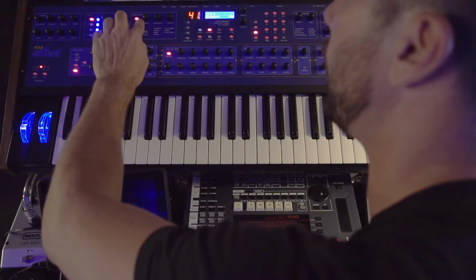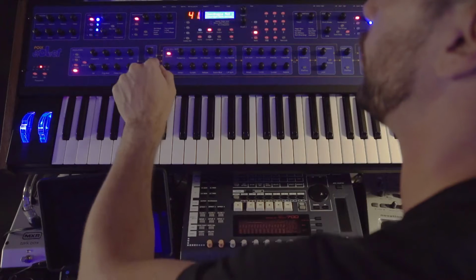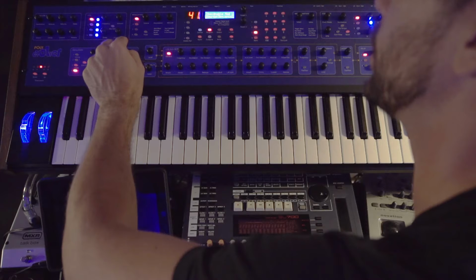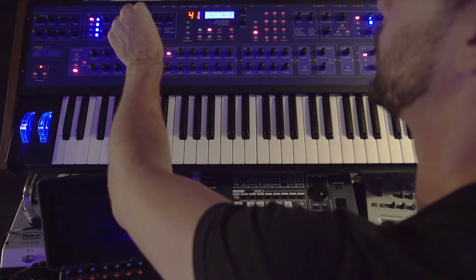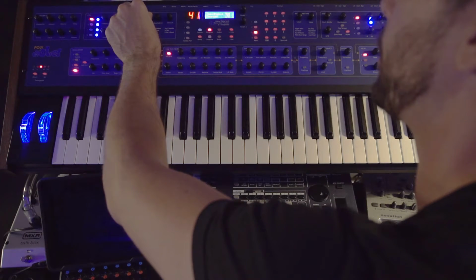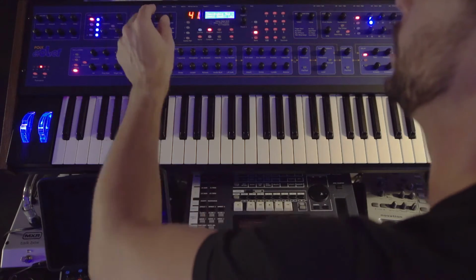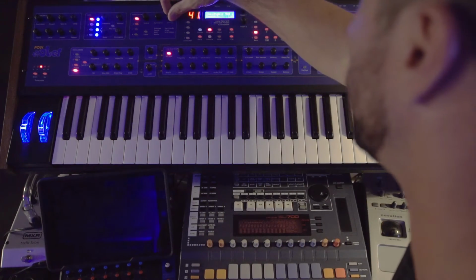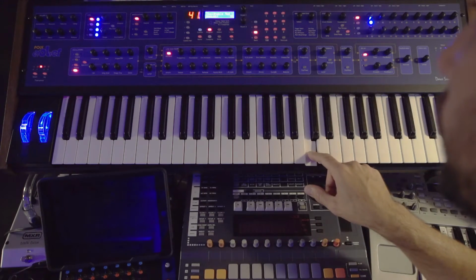And then, let's see here. I'm going to set the source of LFO1 in the mod matrix here. And the destination is going to be oscillator all level. So that means it's modulating the volume over time. So we're going to turn the amount all the way up so that it's fully affecting it.